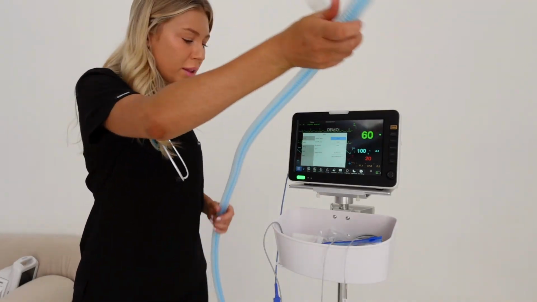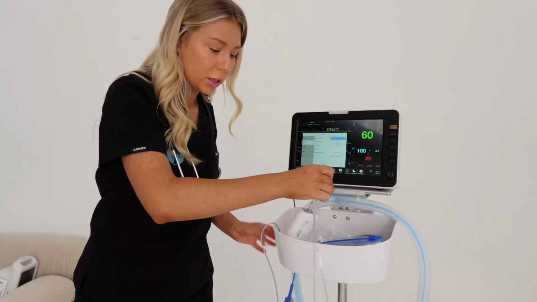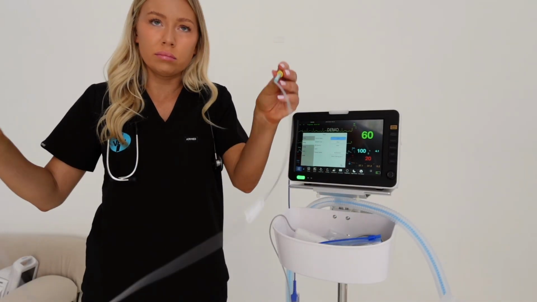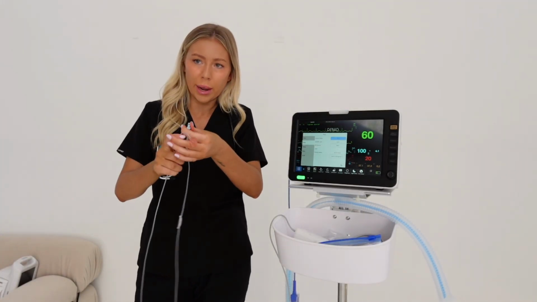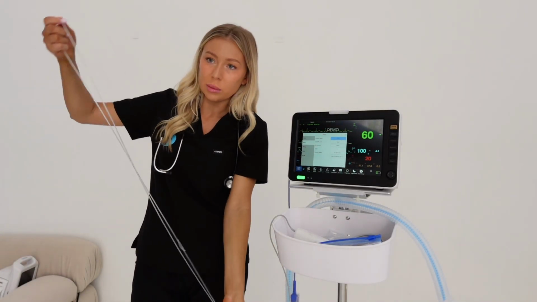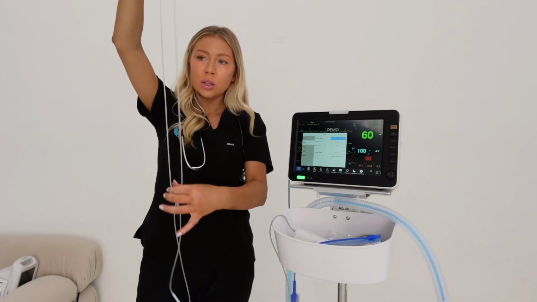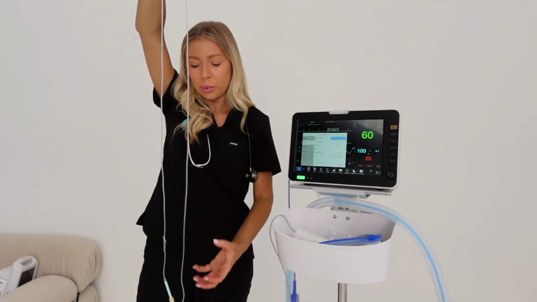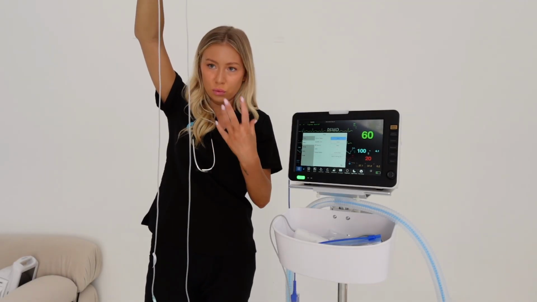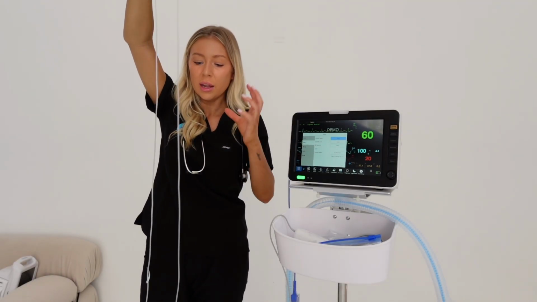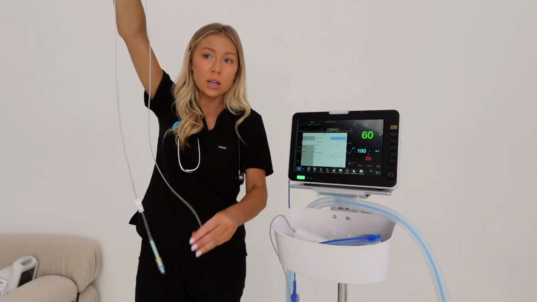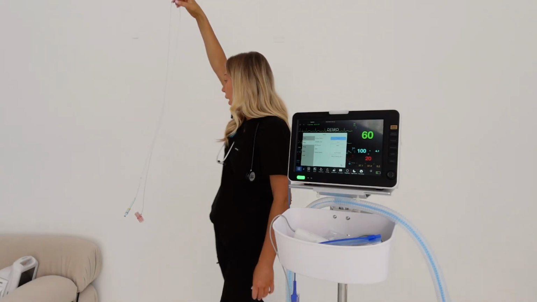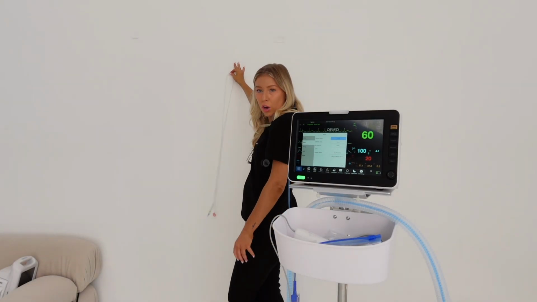Also really important with your sample lines for your end-tidal CO2: technically they're a throwaway item, a one use, but if you are reusing them, which most clinics do, make sure that you're storing them upright, hanging them up so that they can drain. Because it is a component that the patient is breathing into, there can sometimes be a little bit of condensation that will build up in the monitoring equipment and in the sample line. So you want to hang it up so that it is able to drain out overnight and between patients.